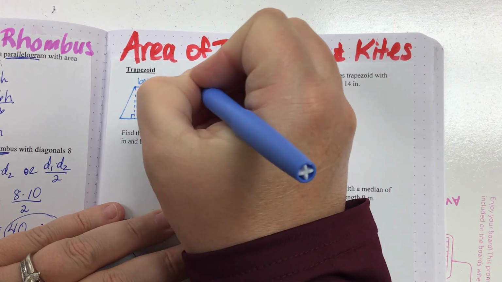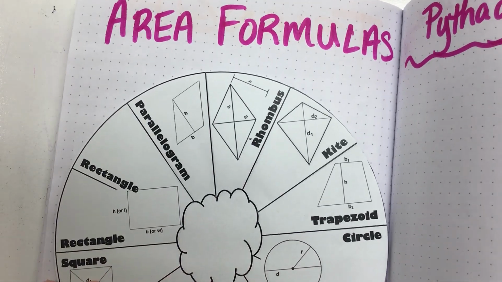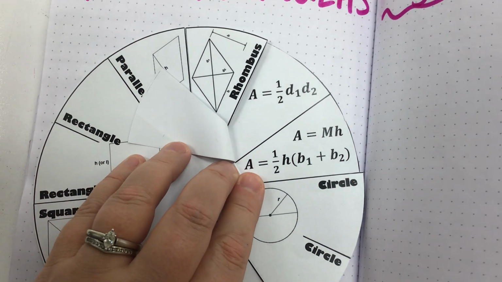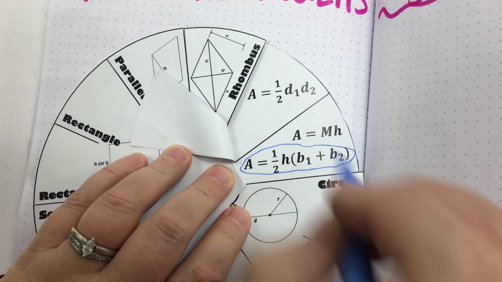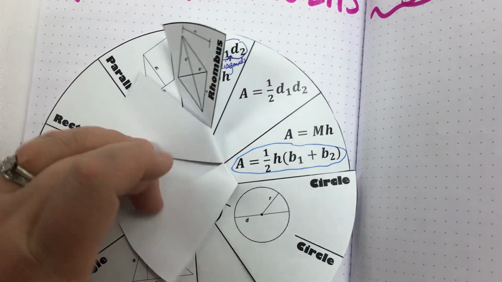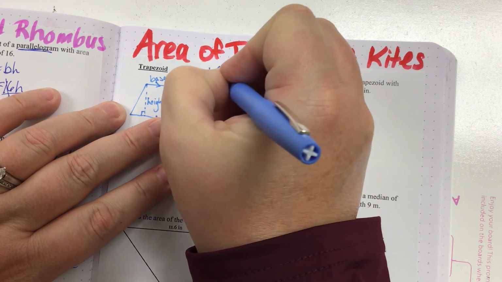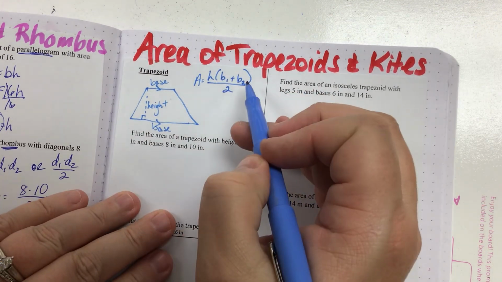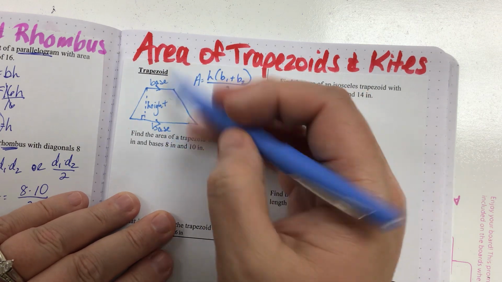If you look back on your area wheel, trapezoid right over here, we have two of them listed. The one you're going to use most often is the second one here. Area is 1/2 the height times the sum of the bases. So instead of using 1/2, you can just say the height times the sum of the bases and divide by 2. B1 and B2 are the two different bases that you have. Again, they're never the same. They are always going to be different.